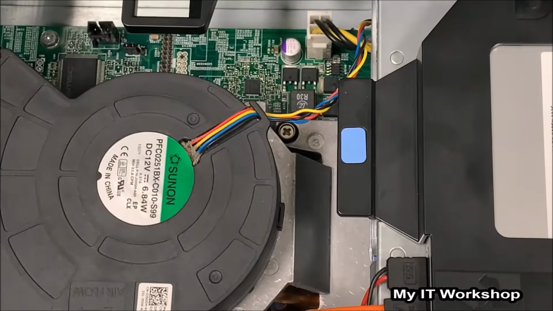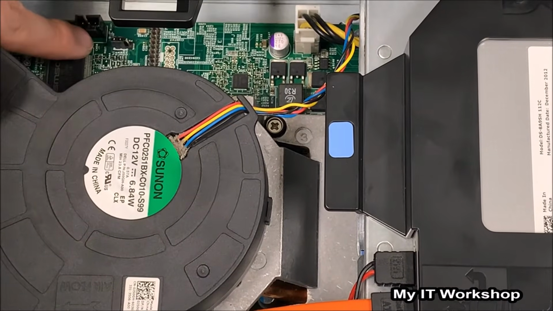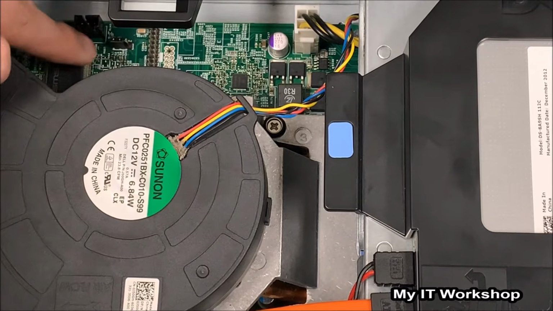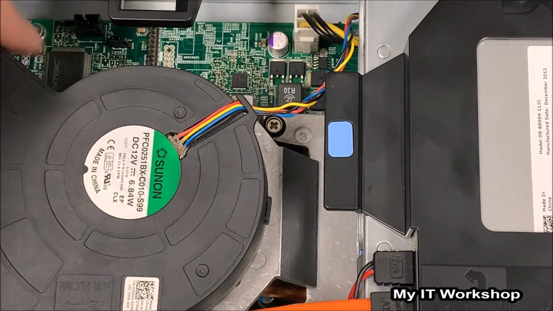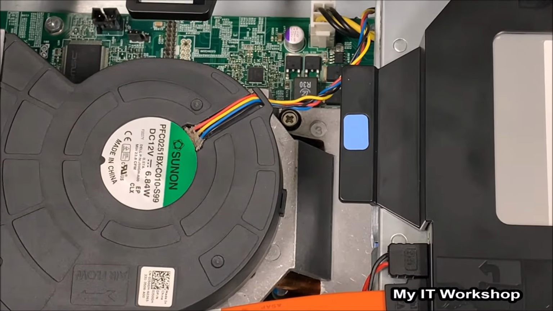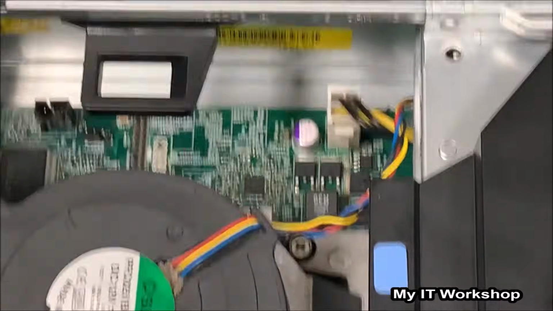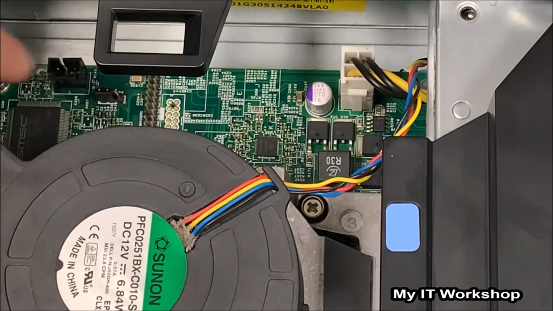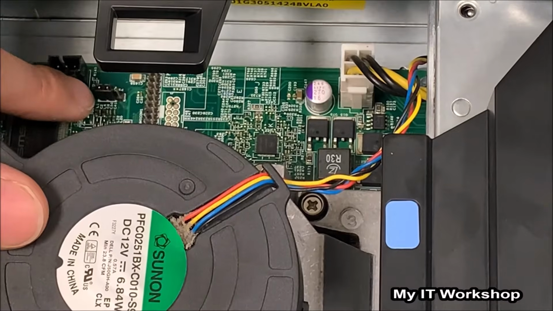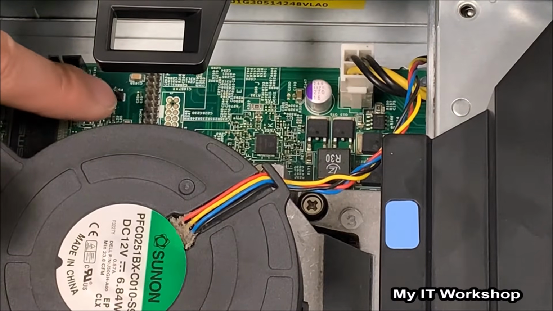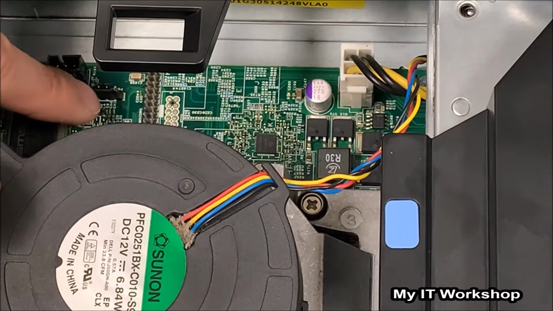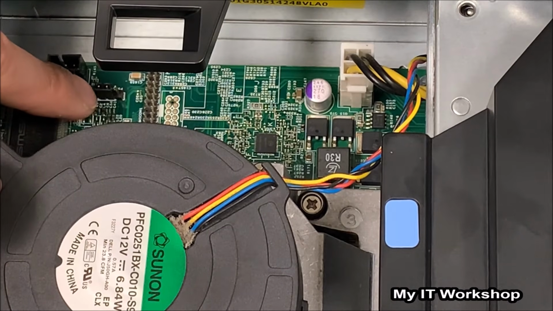I'm going to make a close up so you can see it better. I'm not sure if you can see it. It's not that one, it's that one. Those 3 pins with the jumper. I'm going to get even closer. And those are the 3 pins, and as you can see there are 3, and the jumper is on the first 2. So that's the regular, let's say, configuration.